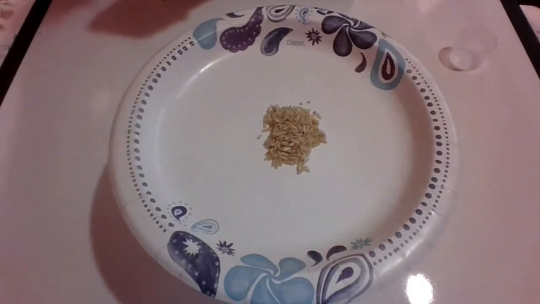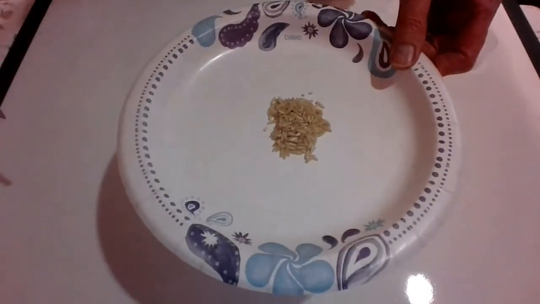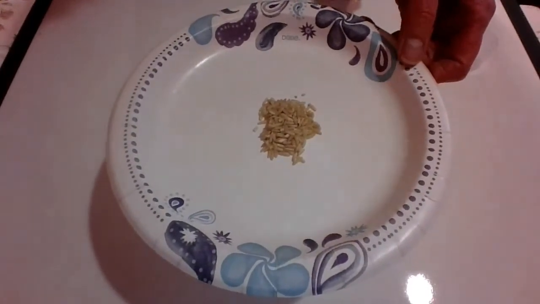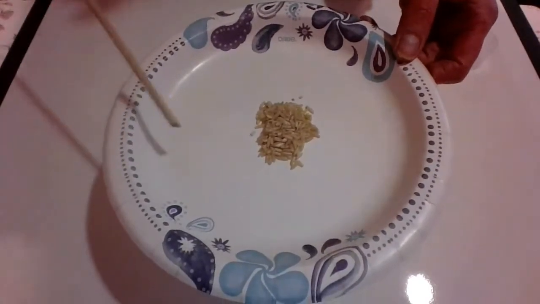Take a look at your model that you've drawn. Even solids have molecular motion due to vibration. We might not see it with our naked eye, but the particles do have some vibration. I'm going to model thermal energy by gently tapping the surface of the plate so that I can change the molecular motion from a solid to a liquid.